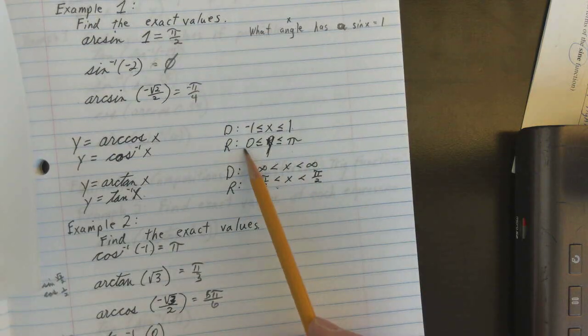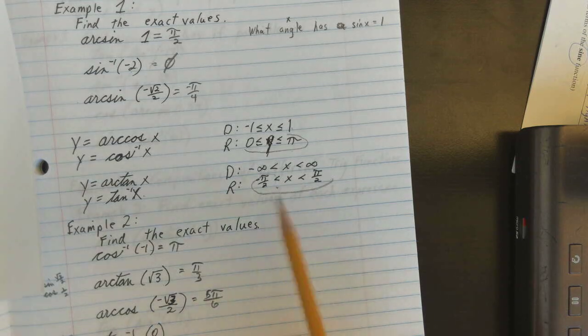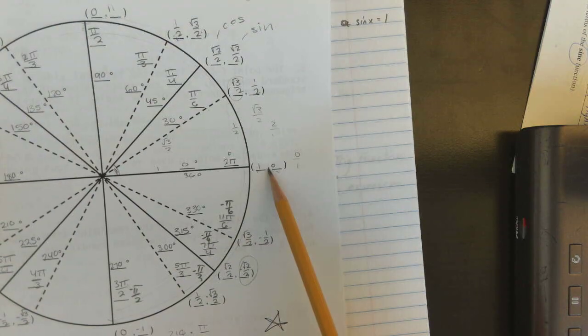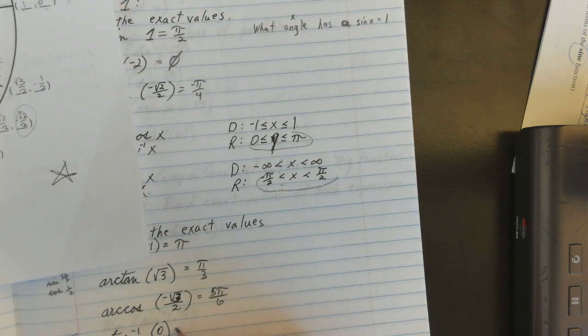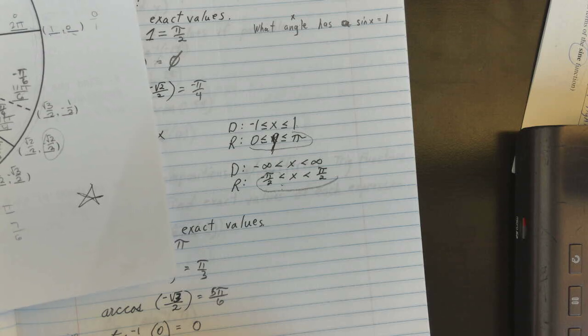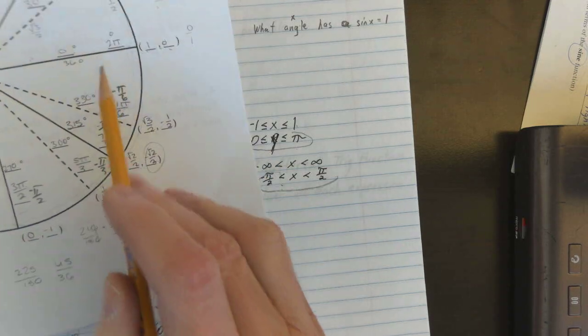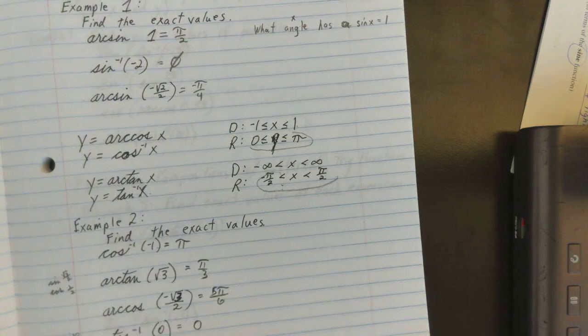But I need you to look at the range. Nope, this is for tangent, negative pi over 2 to pi over 2. So we are talking about an angle of 0 radians. I see the 0 on this unit circle.